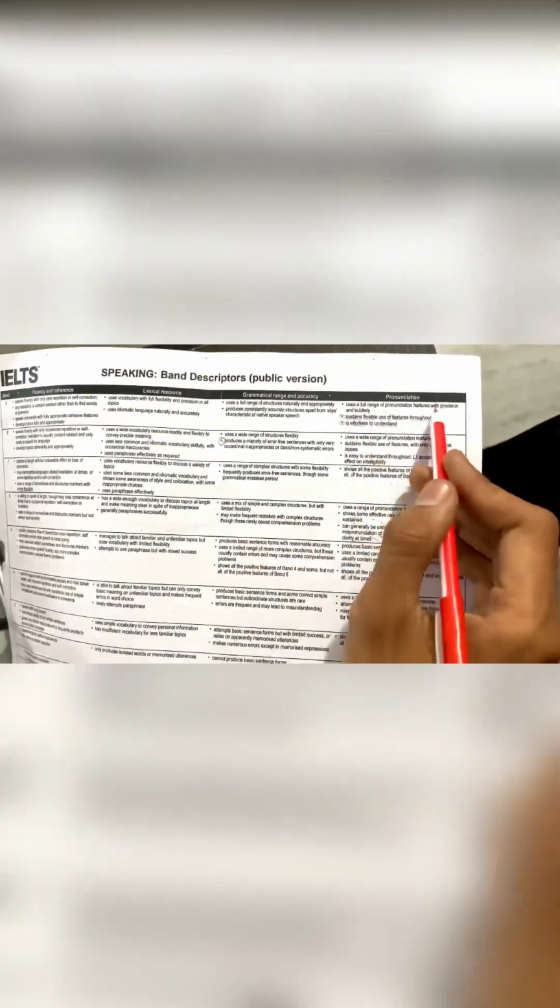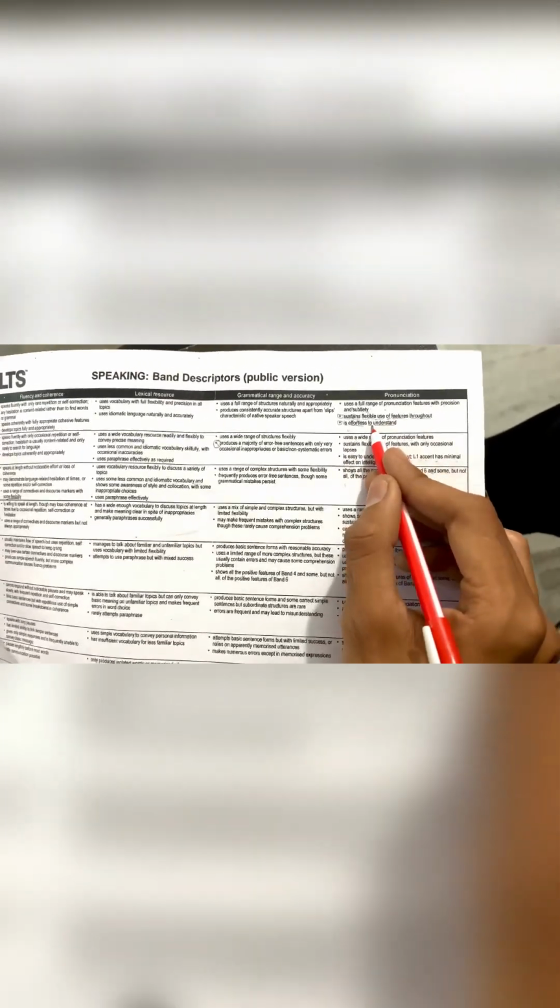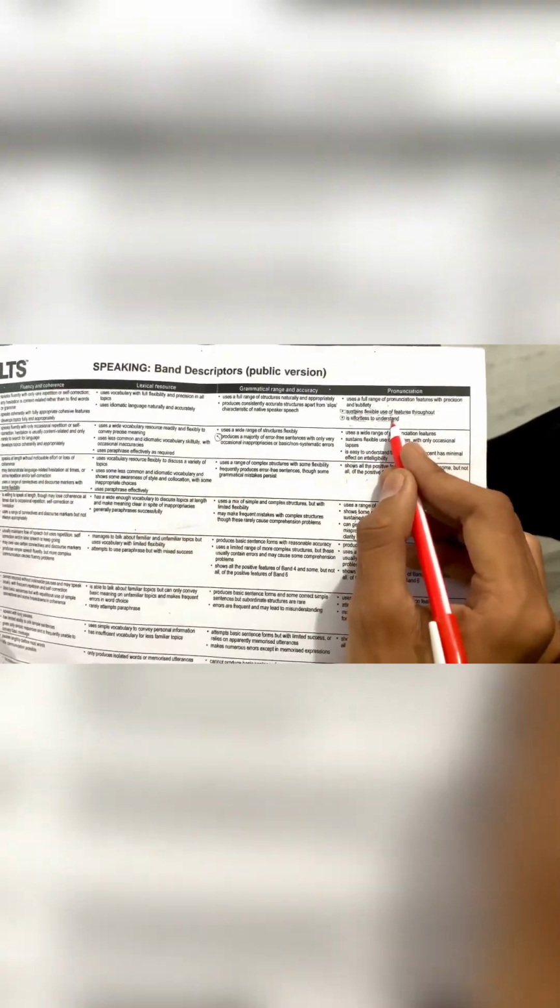Uses a full range of pronunciation features with precision and subtlety. It means we're supposed to be using 10 features, which I'll be teaching you later on. Sustained flexible use of features throughout, and your speaking is supposed to be effortless to understand. This is called band 9 pronunciation features.